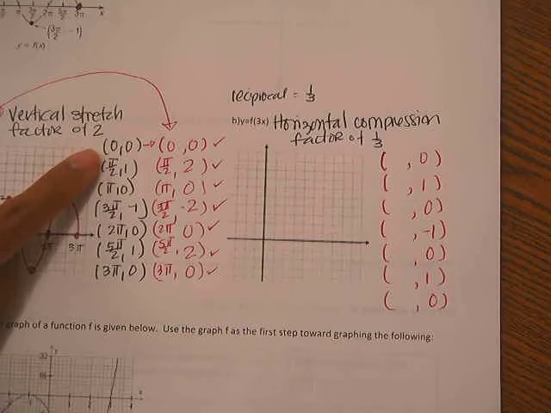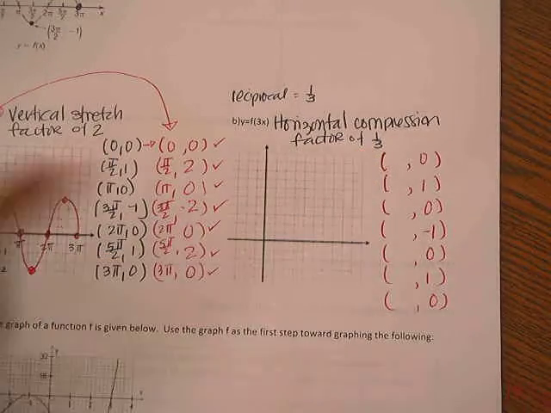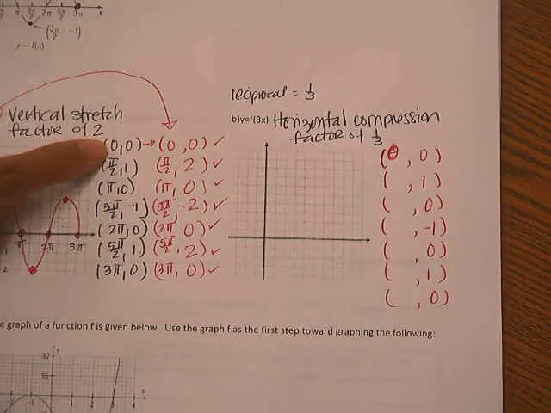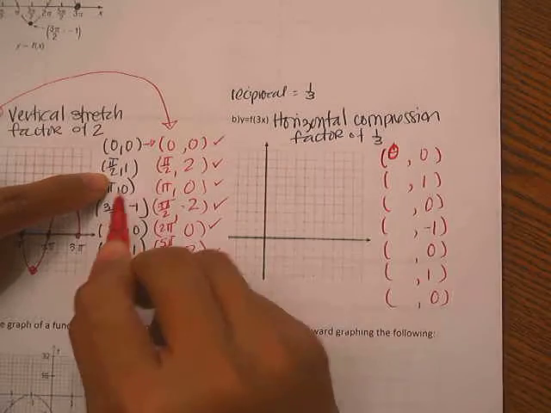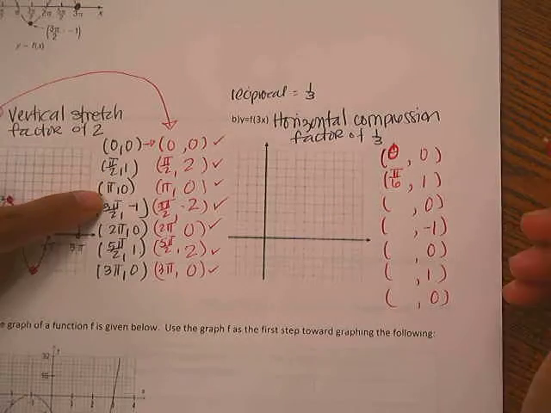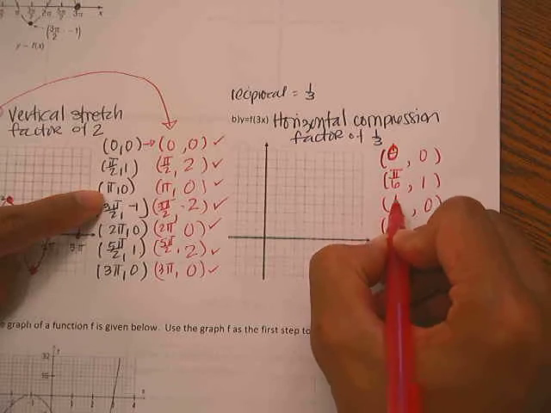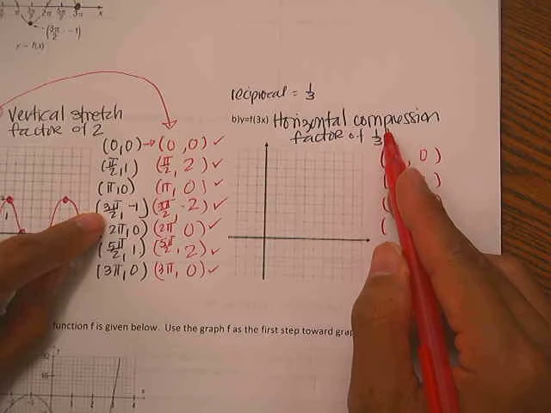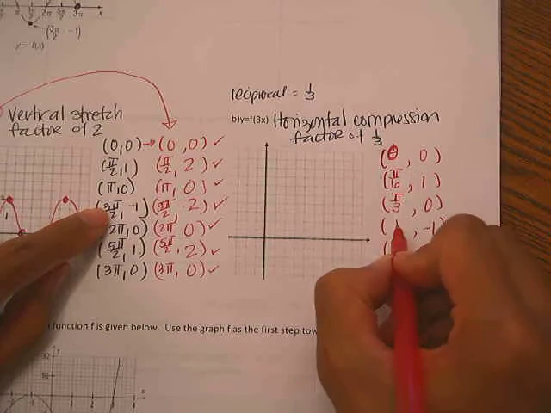All right, let's multiply each x value by a factor of 1/3. So 0 times 1/3 is, oops, I should say still 0. Pi over 2 times 1/3. When you multiply fractions, you multiply across, so that's going to be pi over 6. Pi times 1/3, this is pi over 1 times 1/3, so it's going to be pi over 3. 3 pi over 2 times 1/3, these 3's will cancel. Okay, so you have pi over 2.